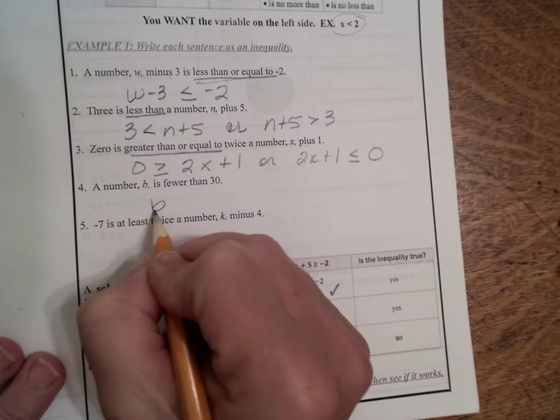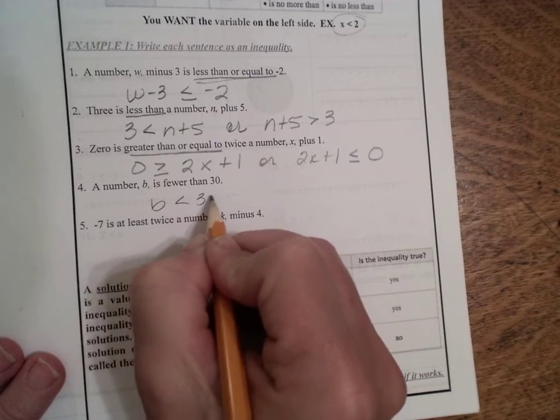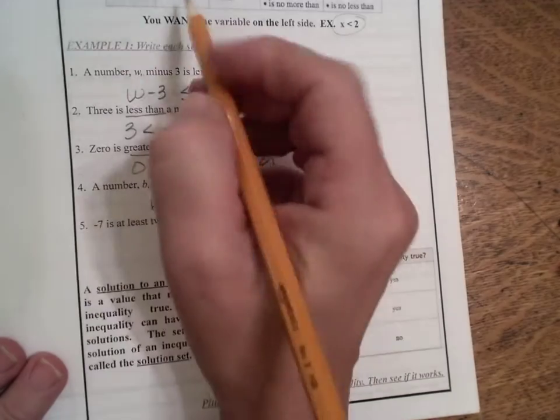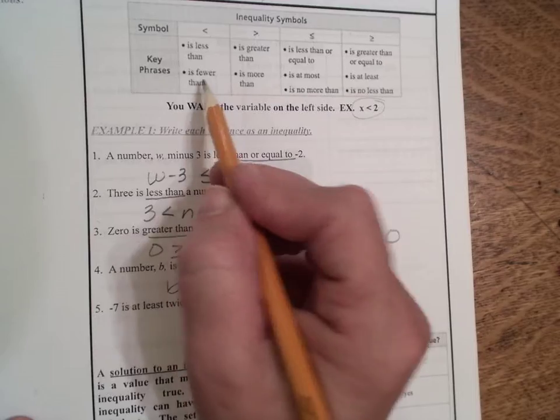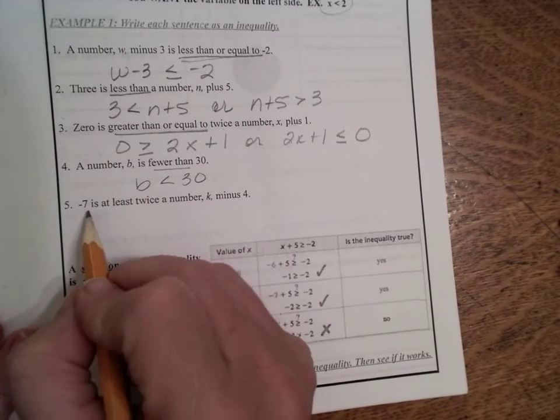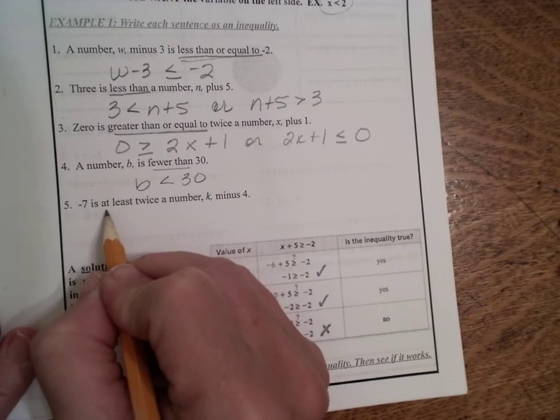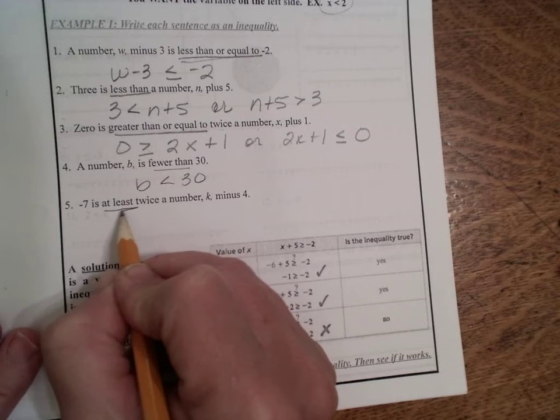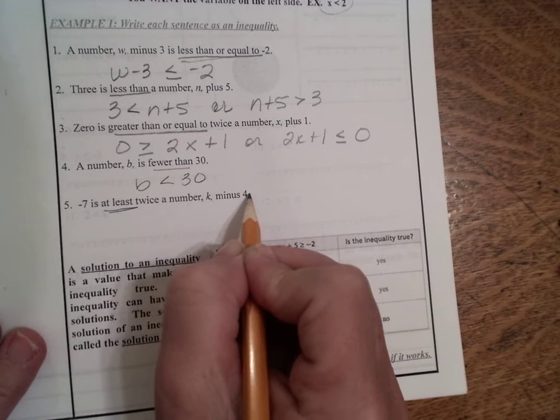The number b is fewer than 30. So the number b is fewer than 30. If you're not for sure about fewer than, then look up in some keywords here. So fewer than.